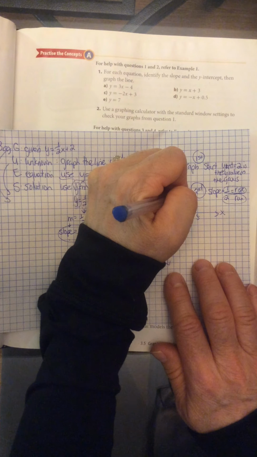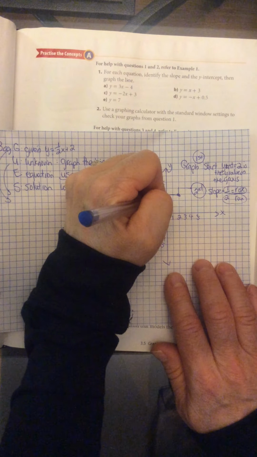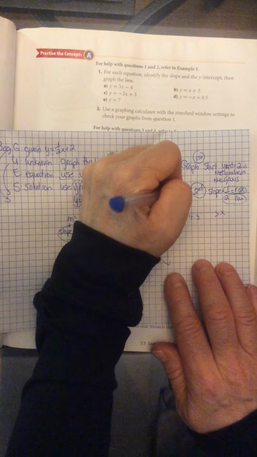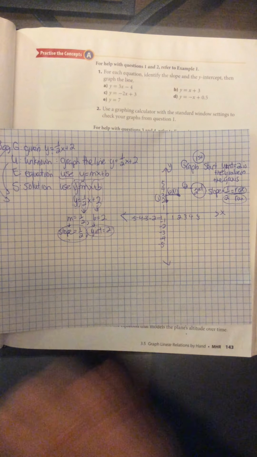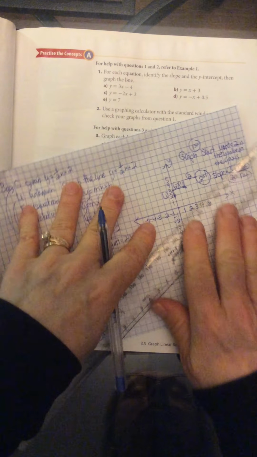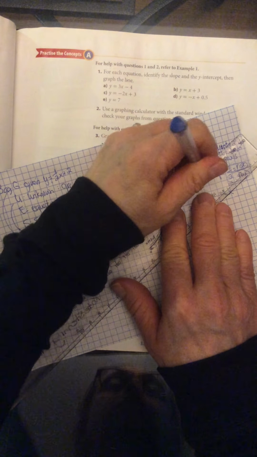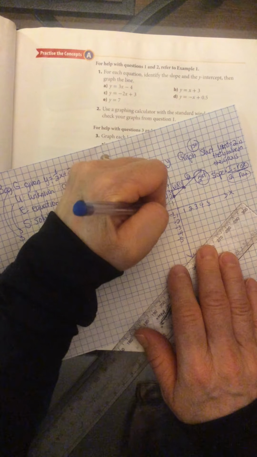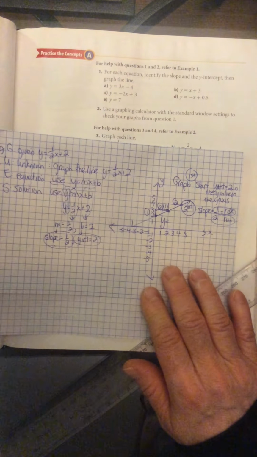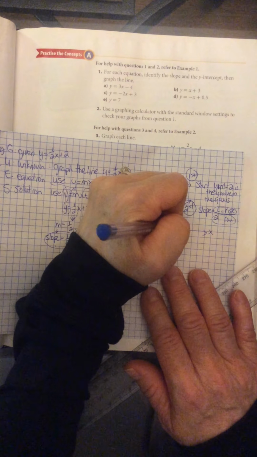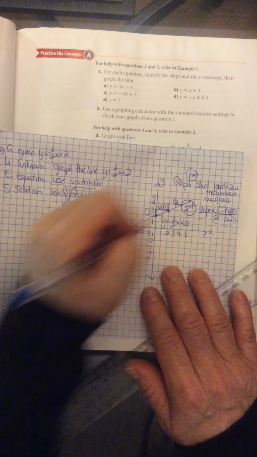Then rise again 1, and then run 2. 1, 2. So rise 1, run 2. There's 3 points there. Connect them with my ruler. Make sure your line is long enough to be visible. And then the equation, y equals 1/2 x plus 2. That's the equation of my line that I drew.